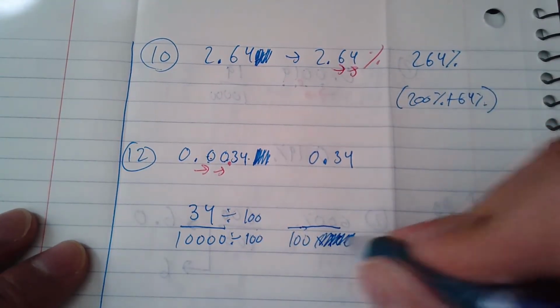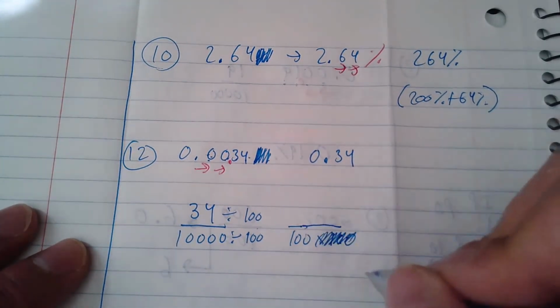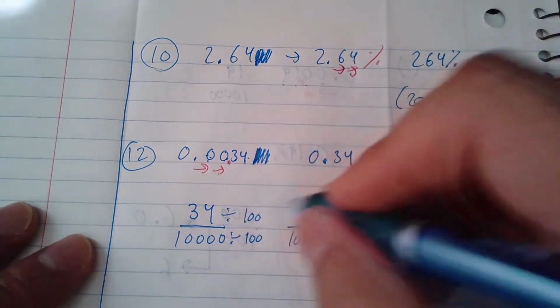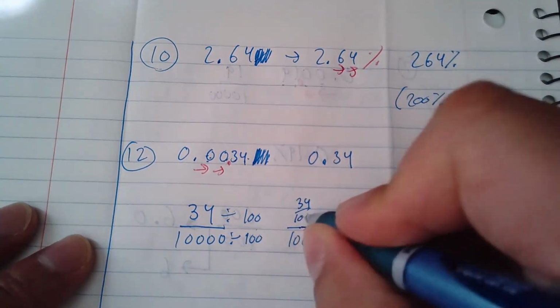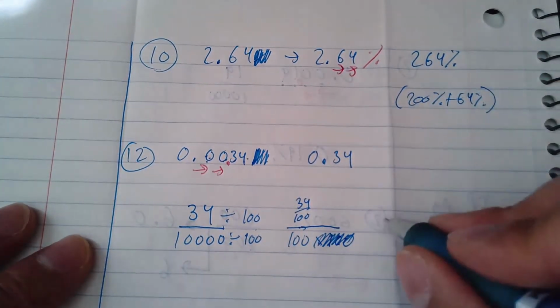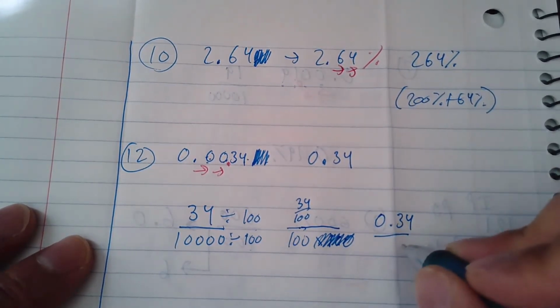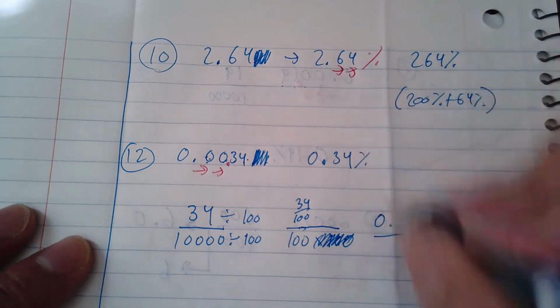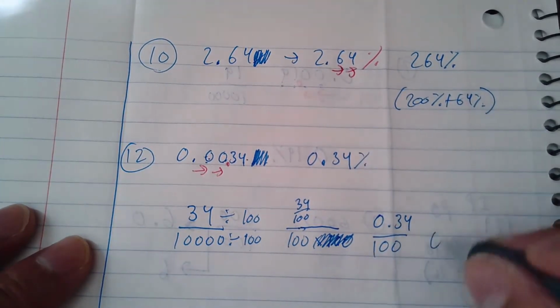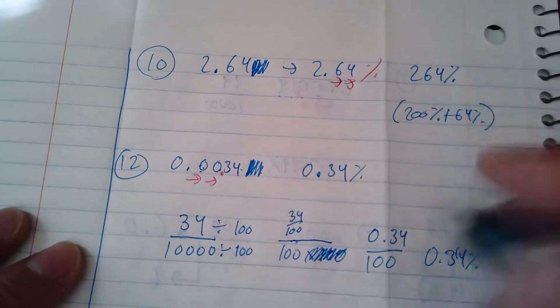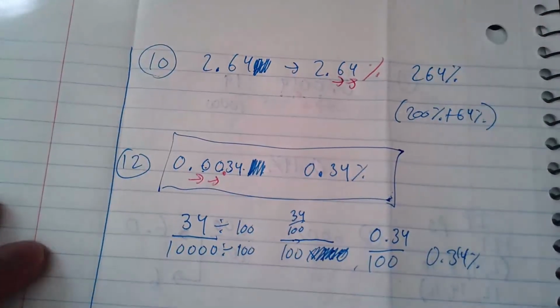I just did the math in my head. If you didn't see what I did there, divide by 100 to get to that, and divide that. That would be 34 hundredths, but we all know that would be 0.34 per 100, which is 0.34%. Again, guys, I suggest you go with this one. It's much easier, but if you got it this way, that's fine too.